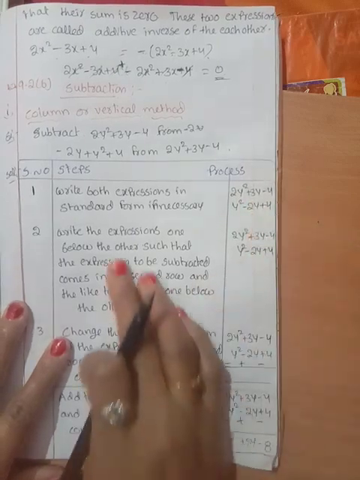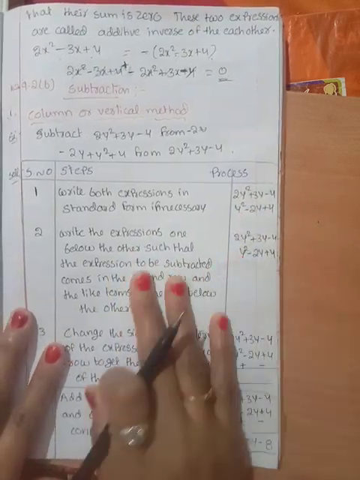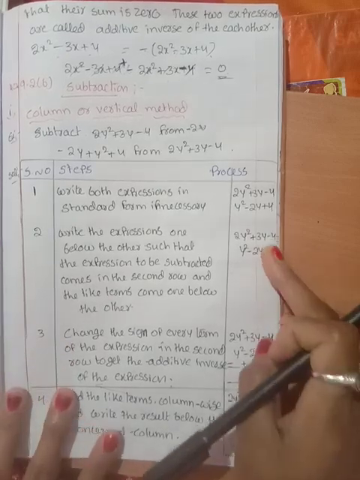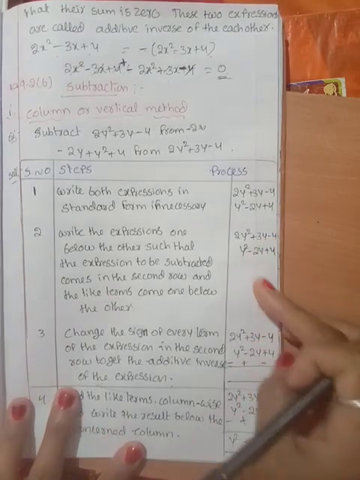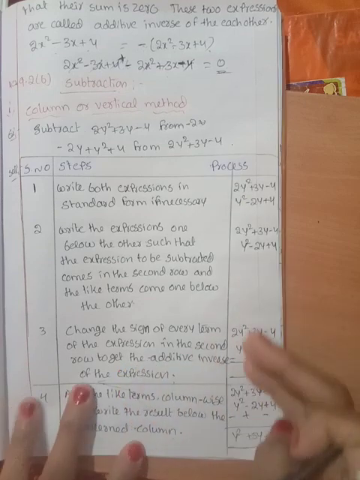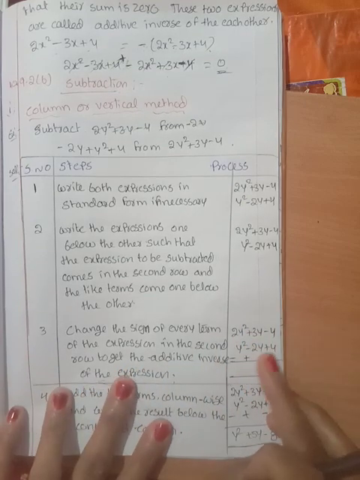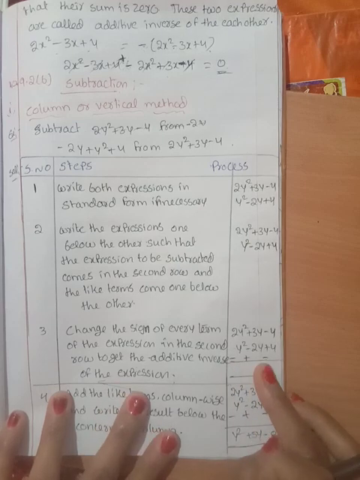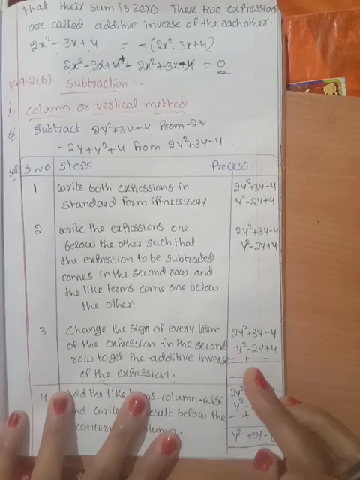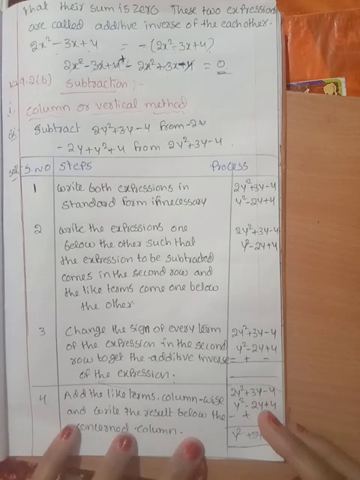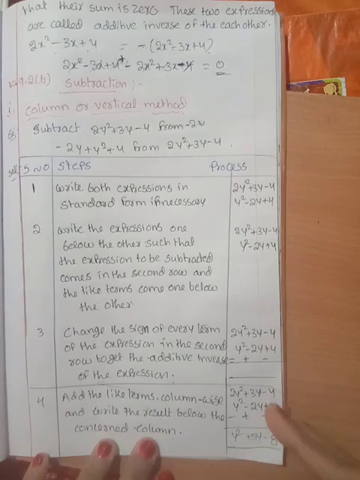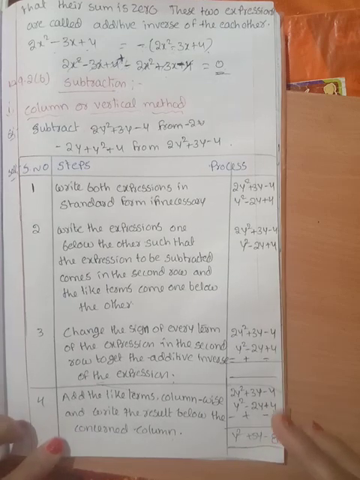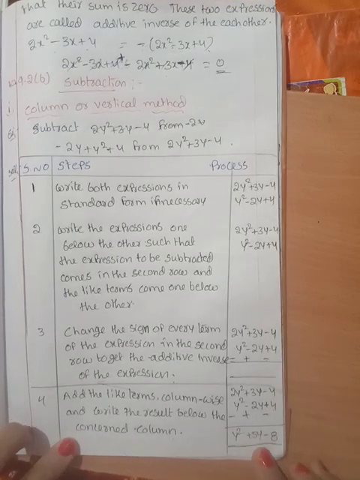Write both in standard form if necessary. In the second step, write them one below the other. Next, change the signs of the second row. When you change the signs, don't use the subtraction sign. Okay, you can see it neatly.